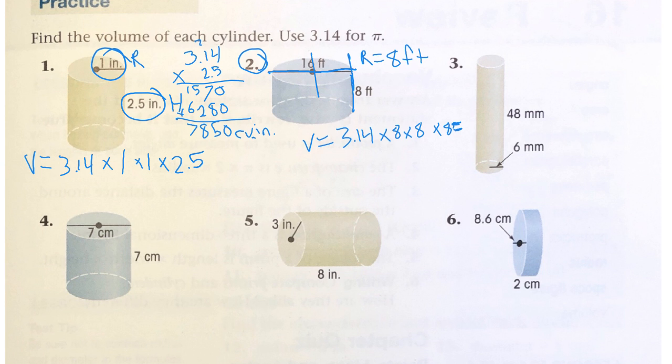And then we've got one more we can set up for you to see how to do it. So volume for number 3 is 3.14, and we're given a radius, and we're given the height. So 3.14 times 6 times 6 times 48. The answer to that multiplication problem is your volume in cubic millimeters.